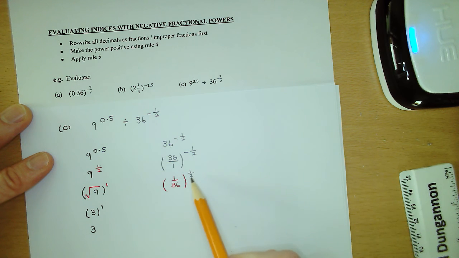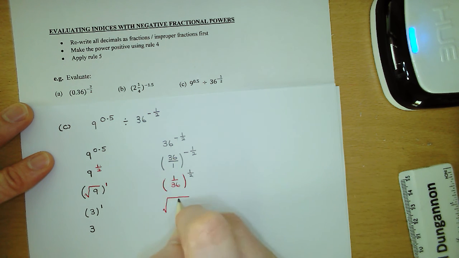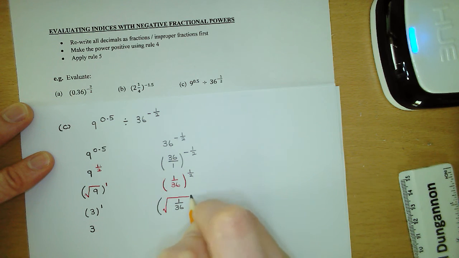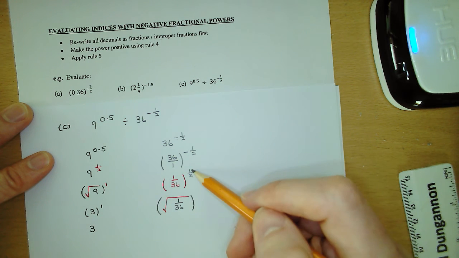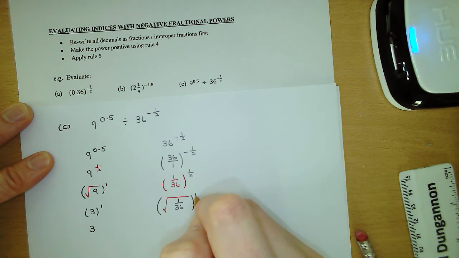Now we're going to deal with a fractional power. So the denominator tells us what root we have to take of the base. So we're going to take the square root of 1 over 36. Put brackets around the root, and then the numerator of the fractional power is the power that goes outside the root.